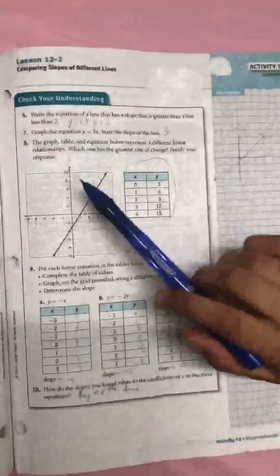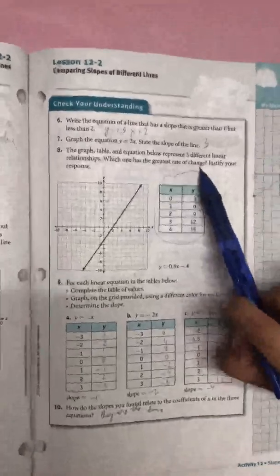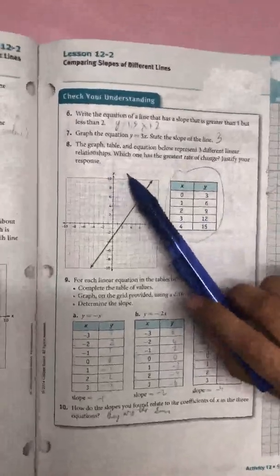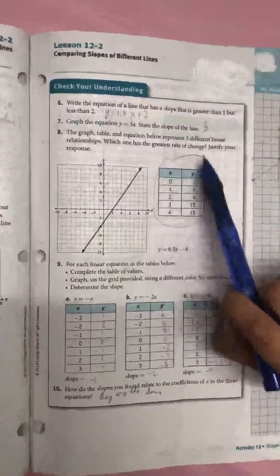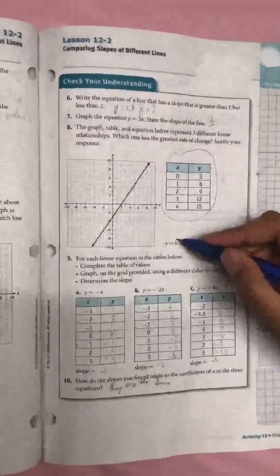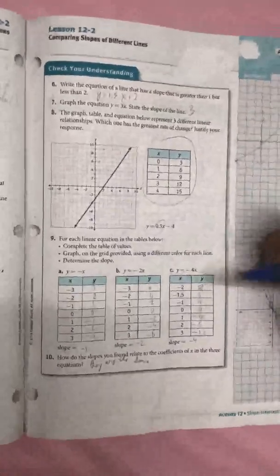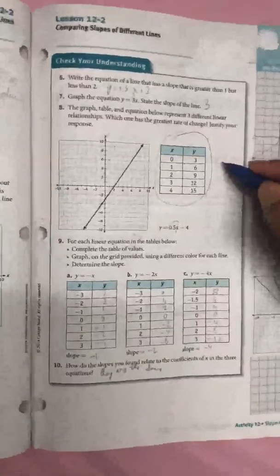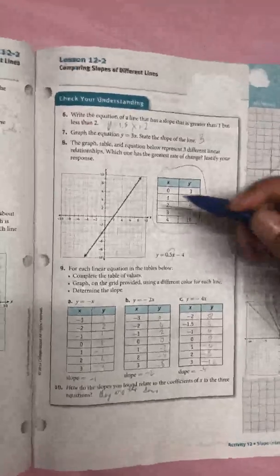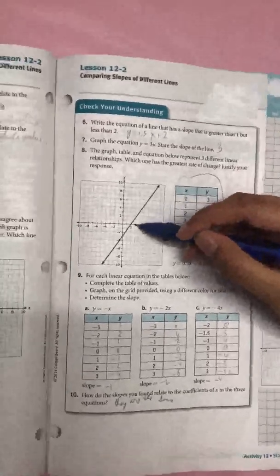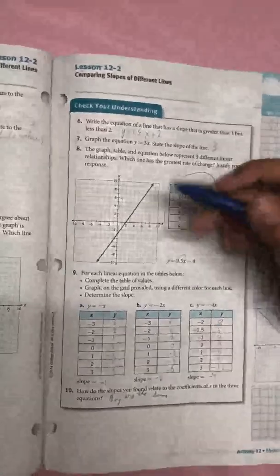So number 8. It says the graph, table, and equation below represent 3 different linear relationships. Which one of the following has the greatest rate of change? Justify your response. So this has a rate of change of 0.5. This has a rate of change of 3. And this has the rate of change of, let me see.